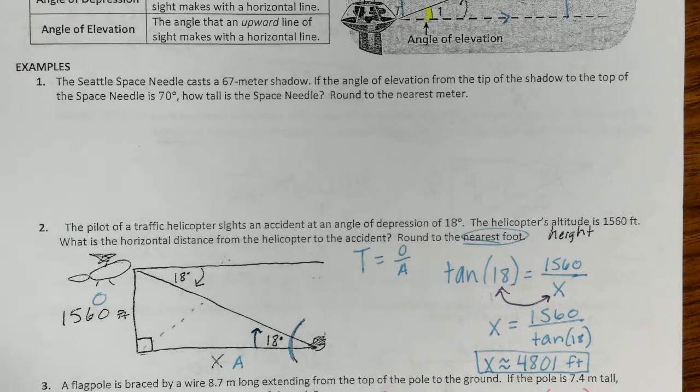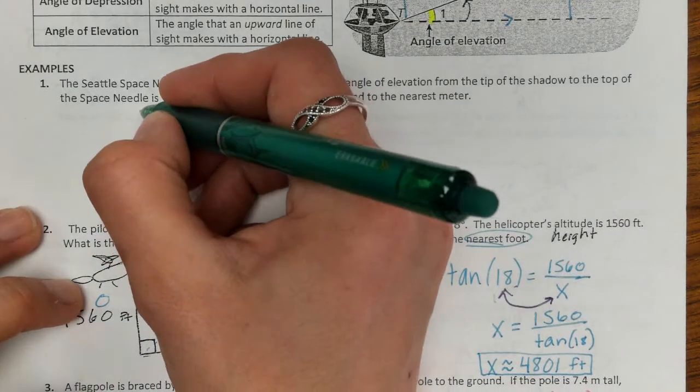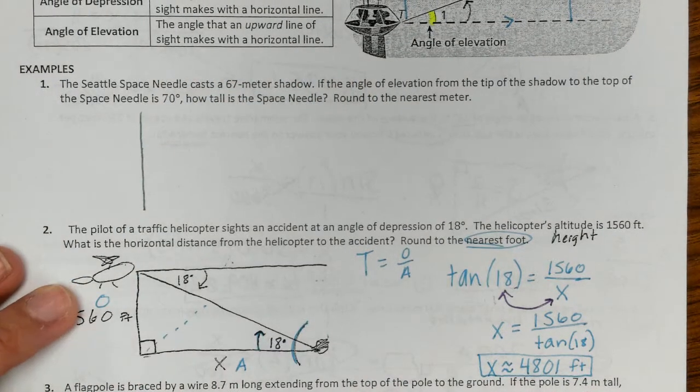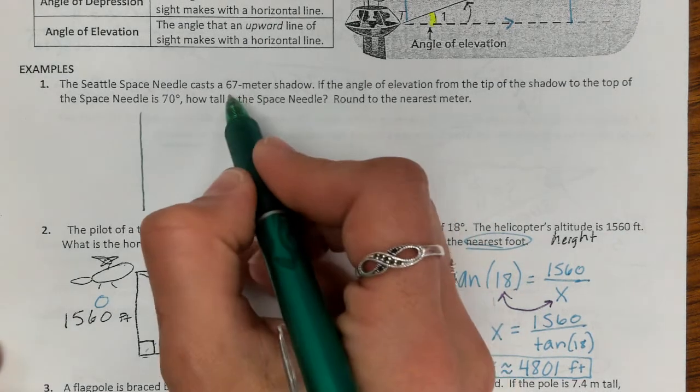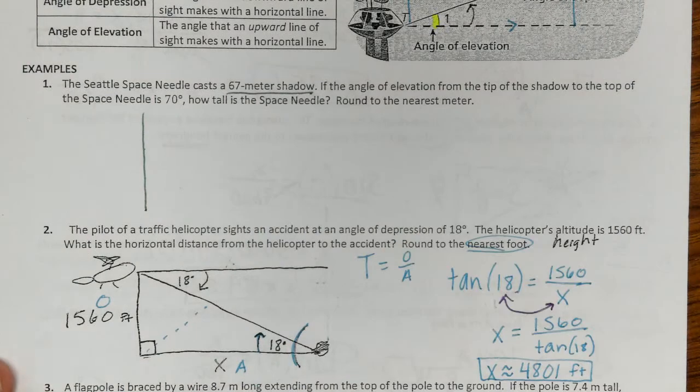We have the Seattle Space Needle. Keep in mind this is a building. Unless we're talking about the Leaning Tower of Pisa, we're talking about straight up and down, vertical. Okay? It's going to cast a 67-meter shadow. You need to understand where a shadow is on these.